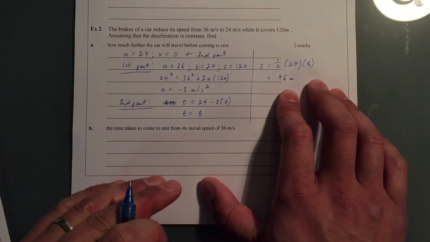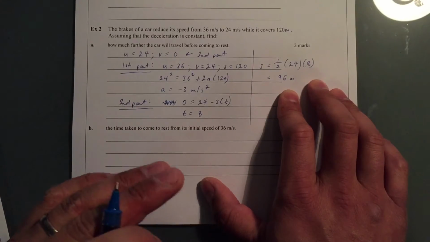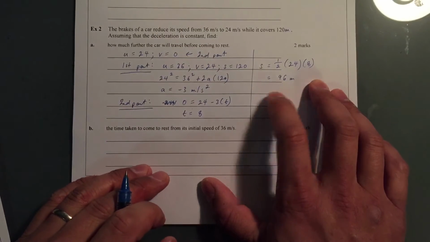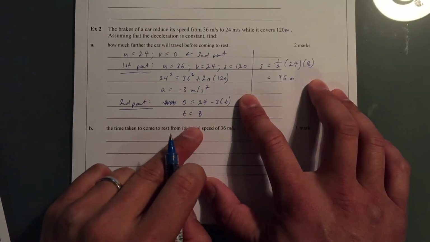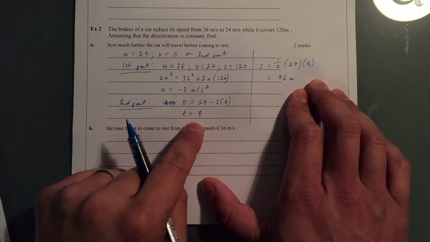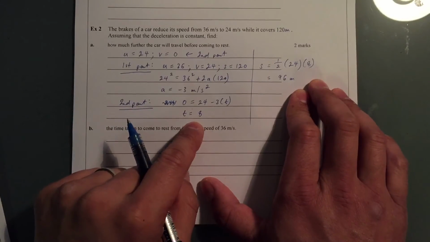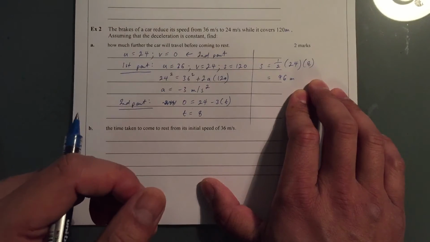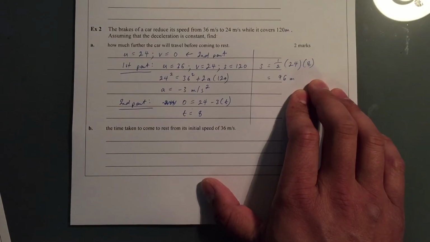Let's look at this last part. The time taken for the car to come to rest from the initial speed of 36. We know that the second part took 8 seconds. So I could go find the first part and add the times together. Or I already know the initial velocity.